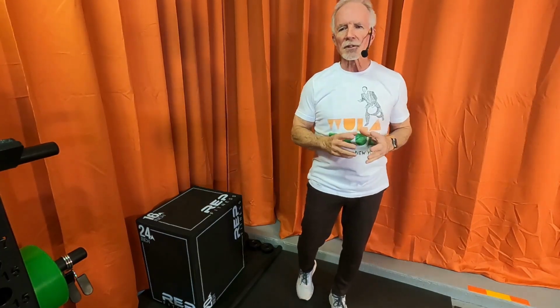I hope these exercises were helpful to you on correcting any muscle imbalances you may have. I would perform the exercises related to your specific muscle imbalances 3 times a week. And remember to use correct form and technique.